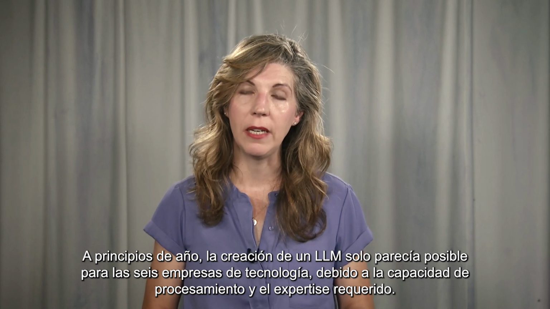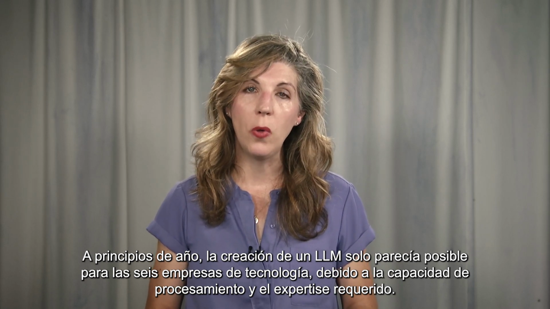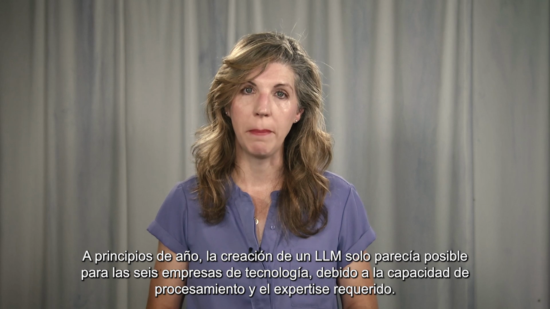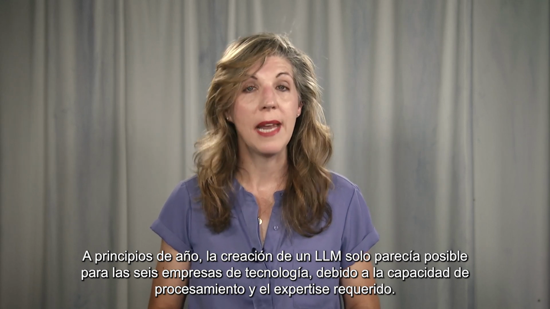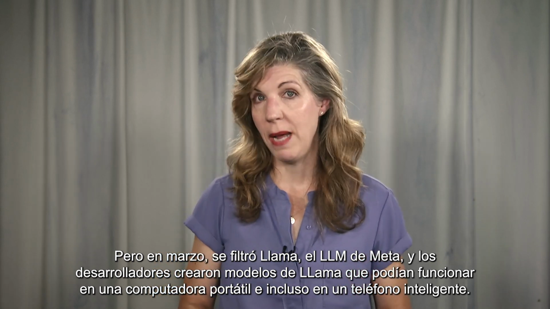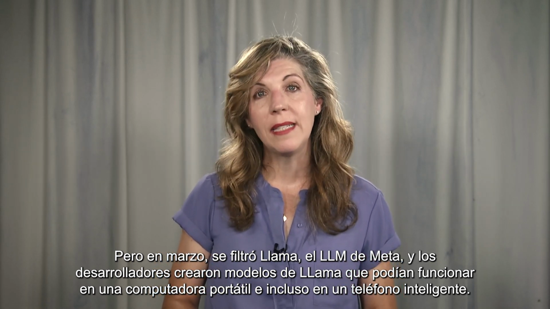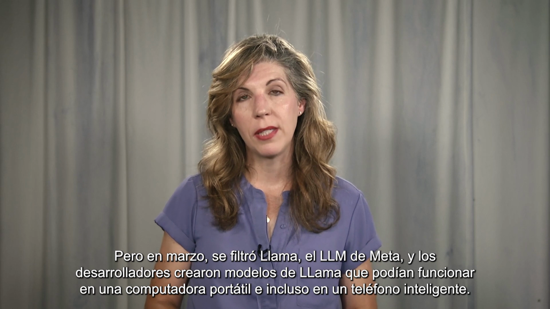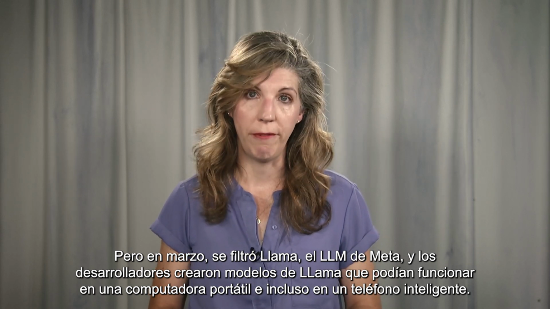At the beginning of the year, building an LLM seemed only possible by the 6 technology companies because of the computing power and expertise required. But in March, Llama, which is Meta's LLM, was leaked, and developers created Llama models that could run on a laptop and even a smartphone.